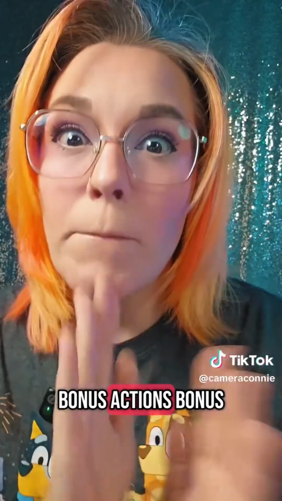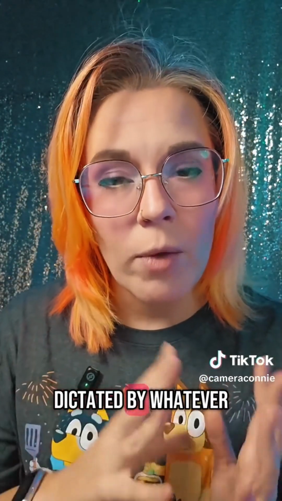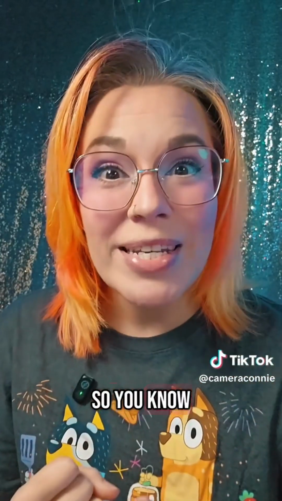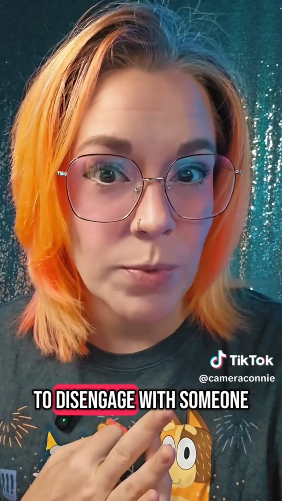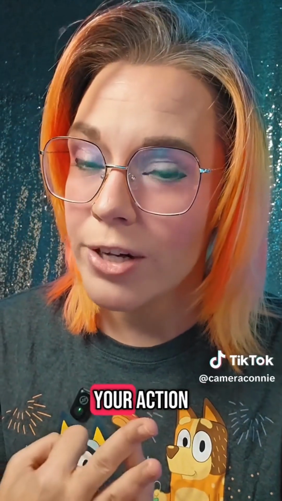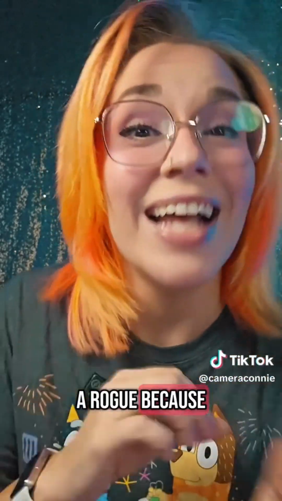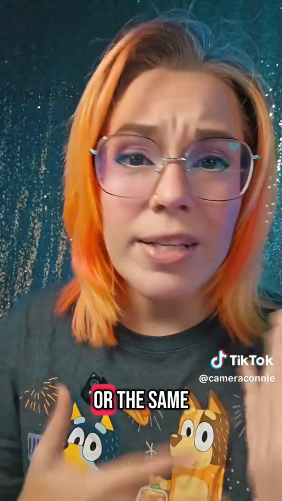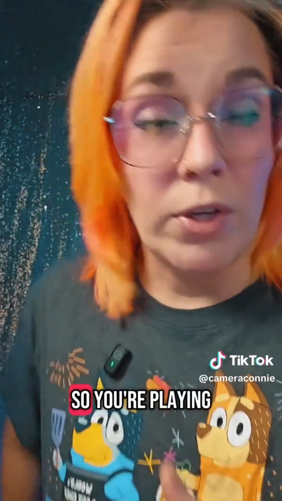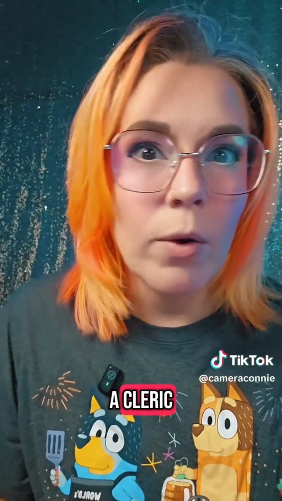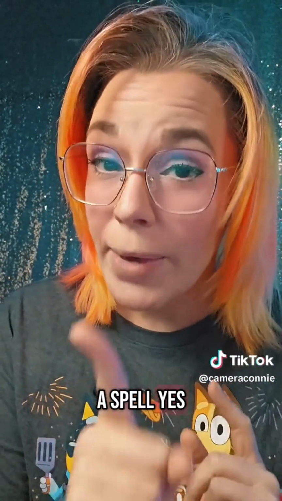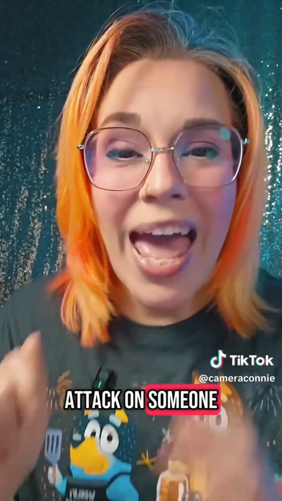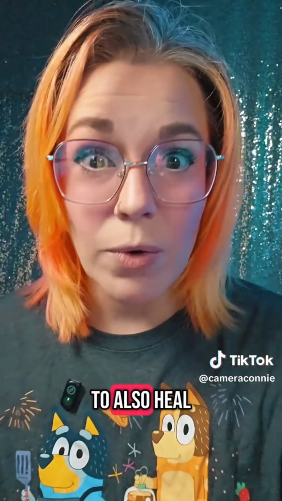Bonus actions. Bonus actions are usually dictated by whatever class you play. So, you know how I said you want to hide or you want to dash or you want to disengage with someone, and that's usually going to be your action? Not if you're a rogue, because that's a bonus action for a rogue. Or the same thing can be with spellcasters. So you're playing a druid or you're playing a cleric or whoever might have healing word. Healing word is a spell, yes, but that spell is considered a bonus action. So you can still make an attack on someone and then use your bonus action to also heal.